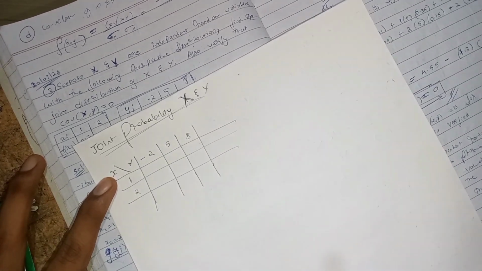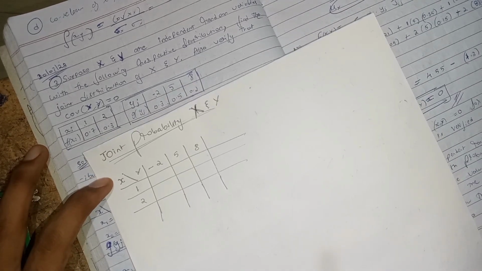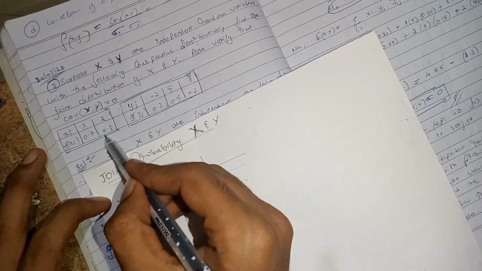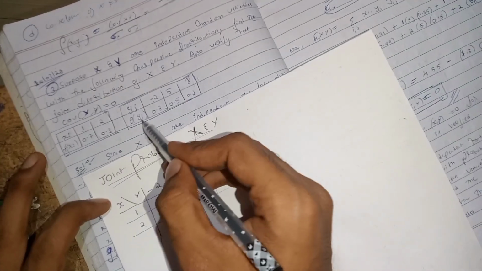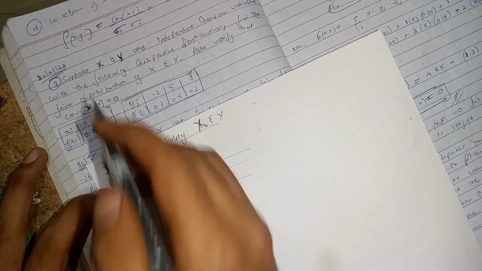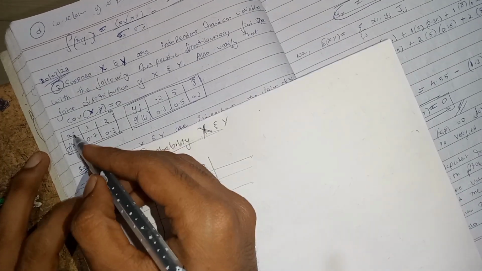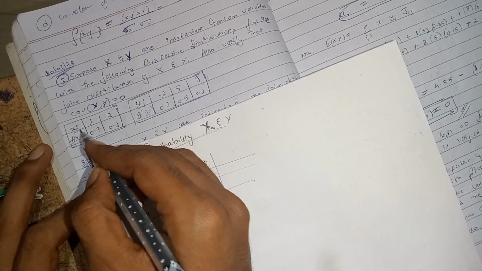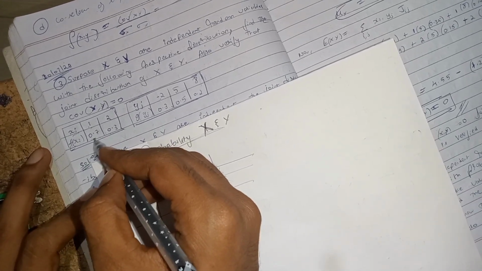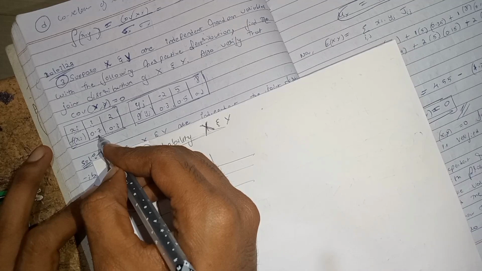Now the question arises: where do I have to use these f of xi values and g of yj values? See, when my xi value was 1, my f of xi value was 0.7.